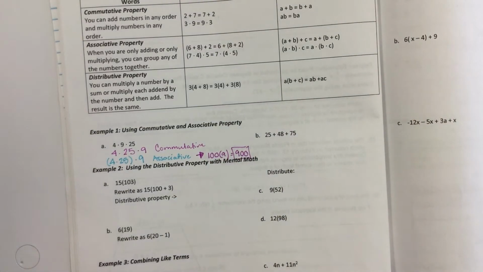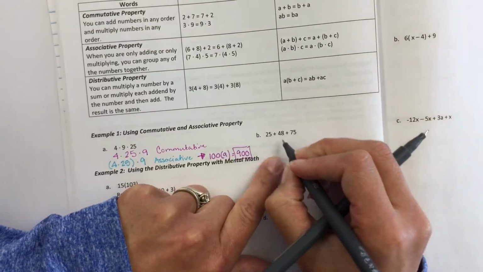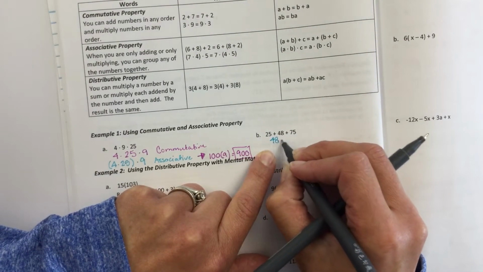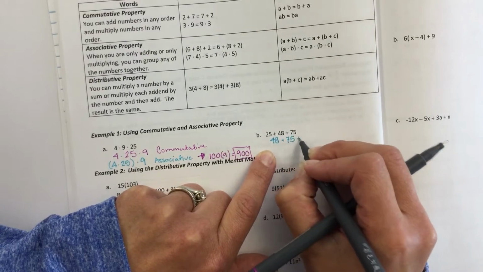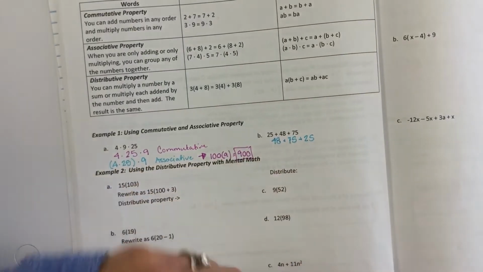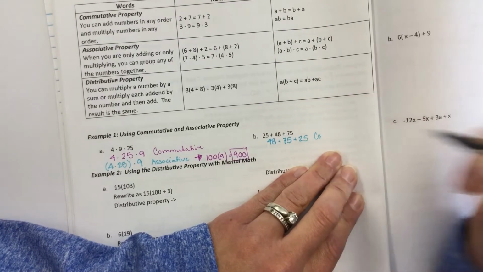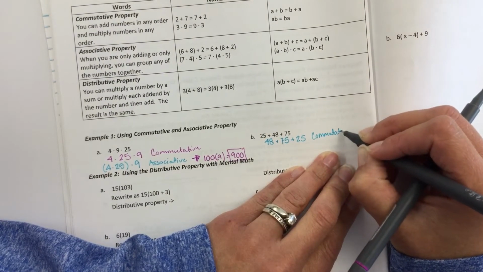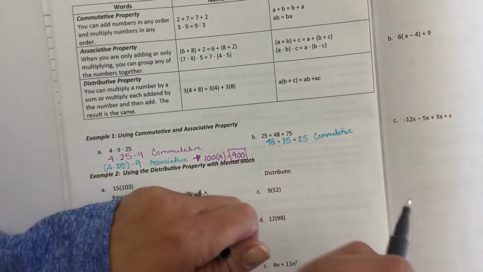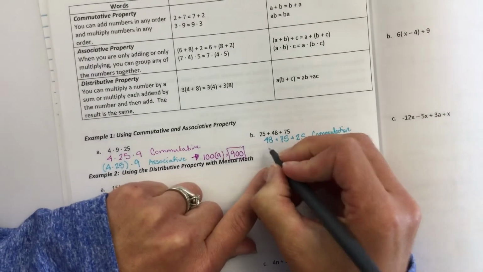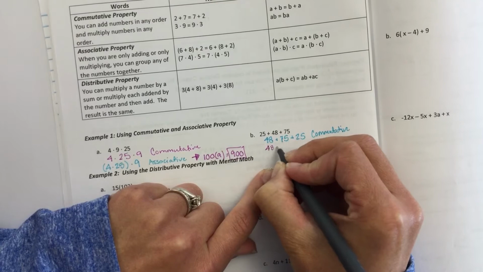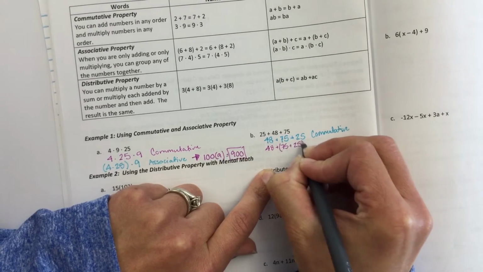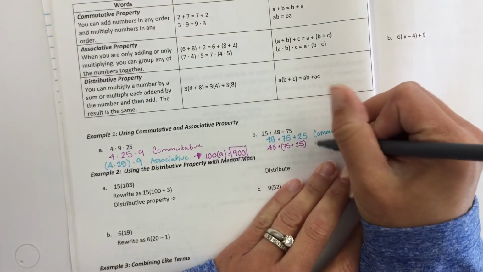So again, on the next one, I'm going to start and I'm going to rearrange. So I could do 48 plus 75 plus 25. I just exercised the commutative property. Commutative. And I know, like I said, these are things that you guys kind of do in your head. It's not necessarily that you need to write the whole thing out, but we are practicing them today.